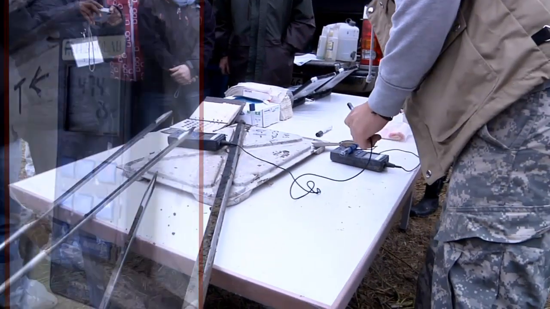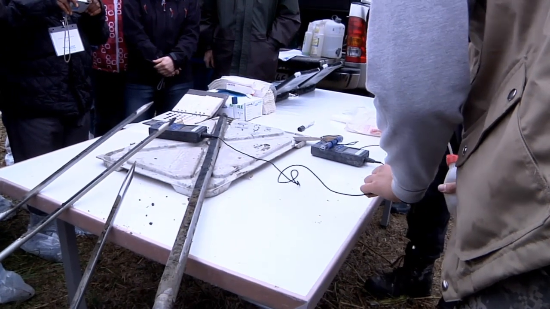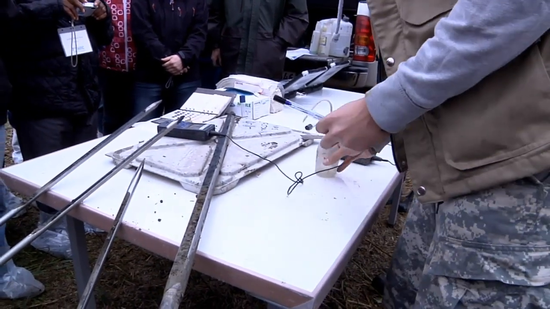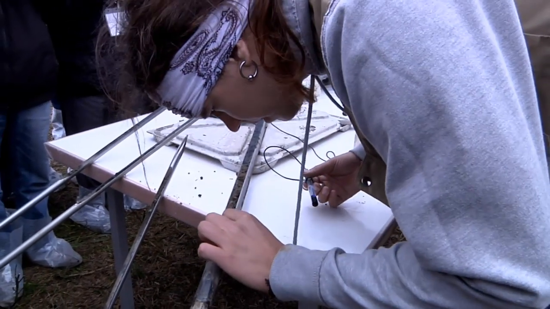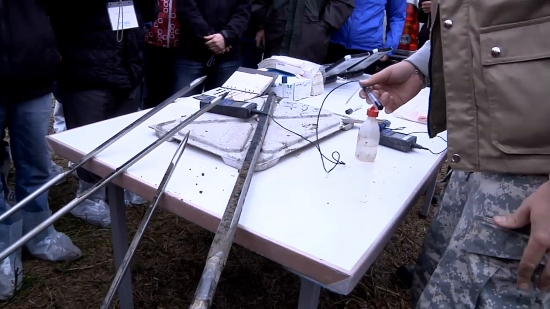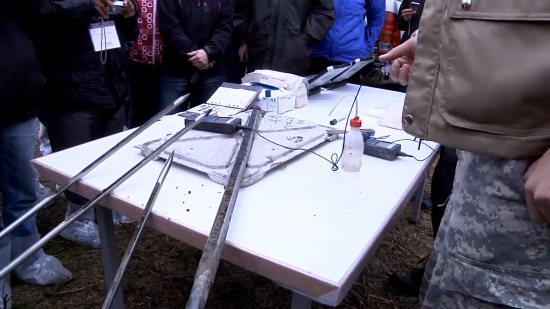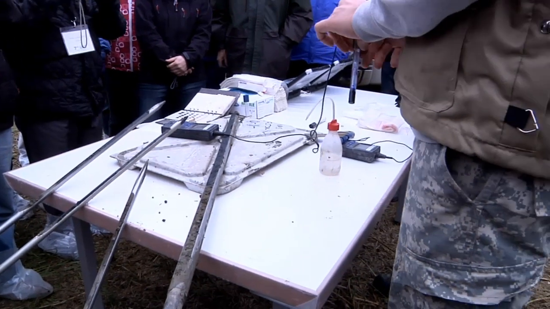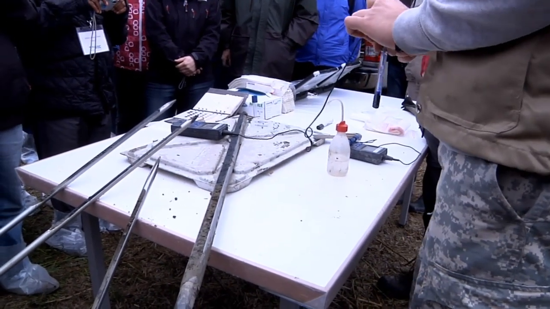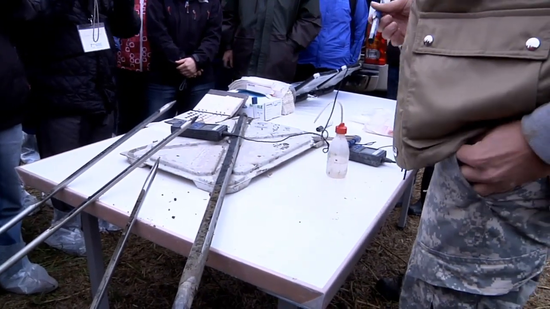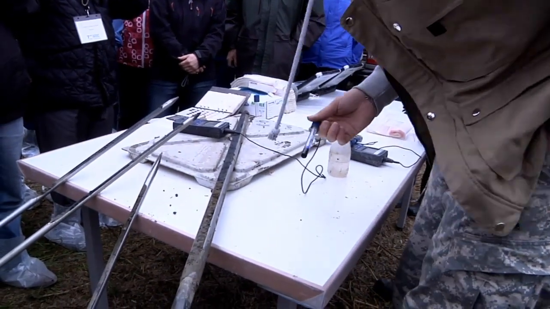I think it depends on the cold weather, if the electrode responds more rapidly or not. So how do you standardize the pH meter? We have calibration fluids over there, so we calibrate it every day.